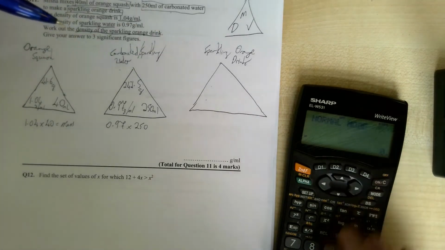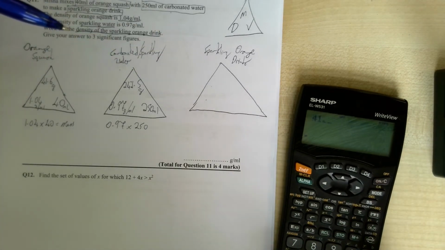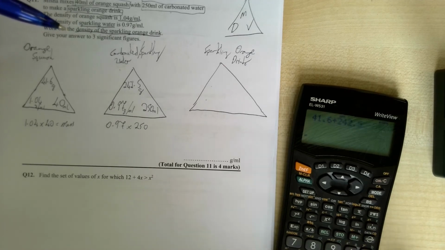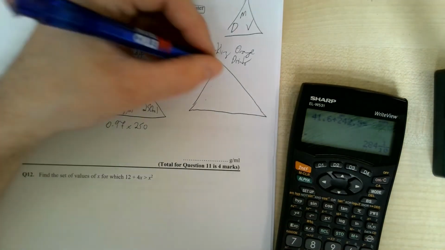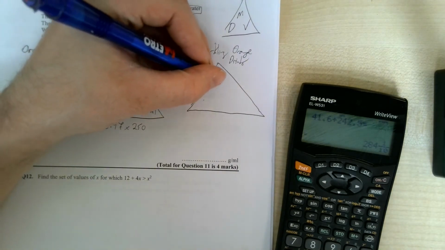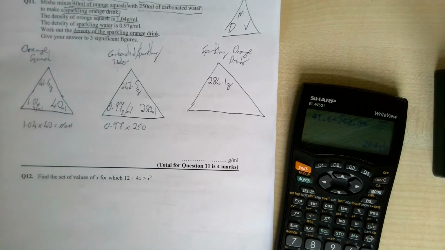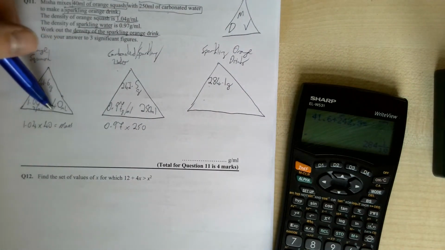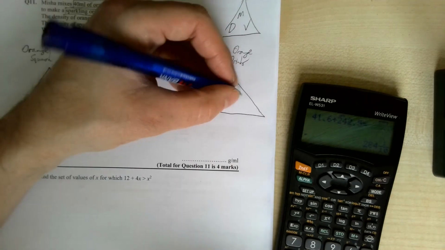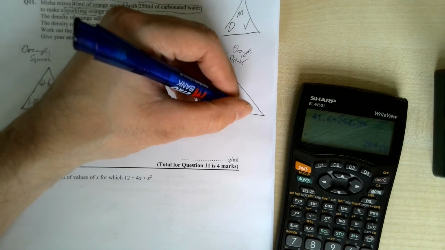So if we add 41.6 plus the 242.5, we end up with 284.1 grams. That's the mass of our sparkling orange drink. The volume is going to work in the same way. So 40 milliliters plus another 250 is 290 milliliters.